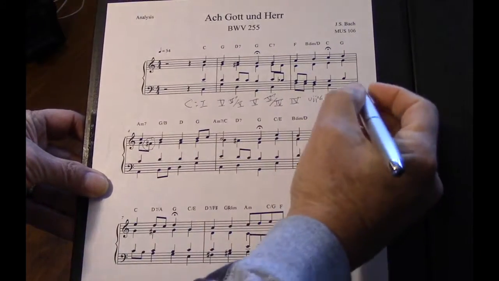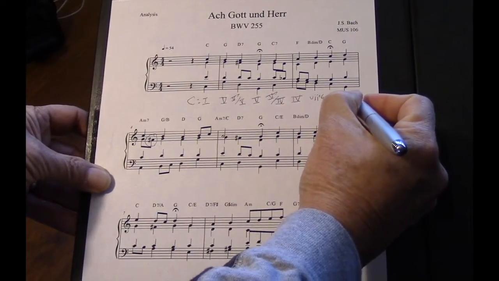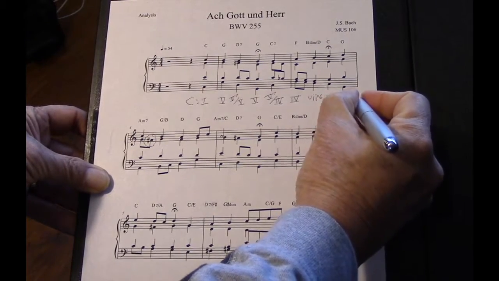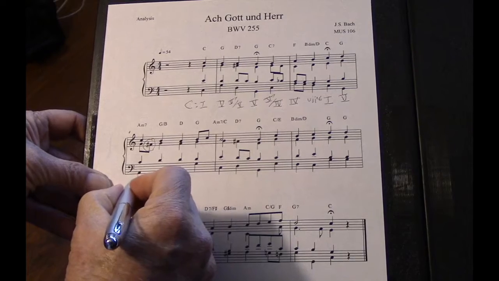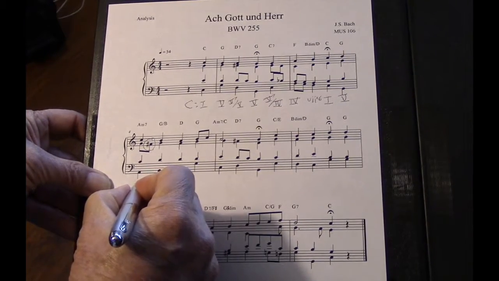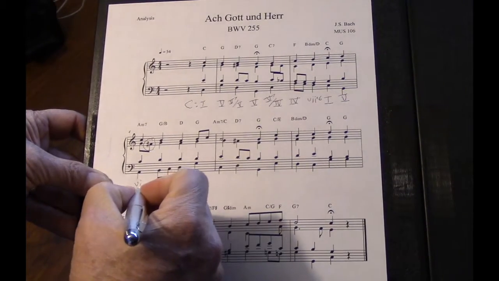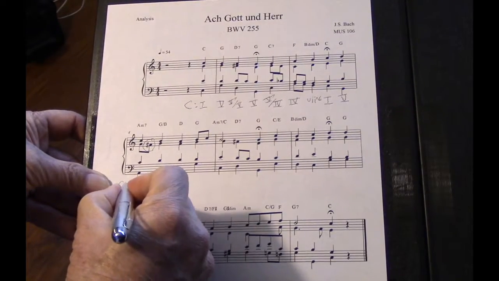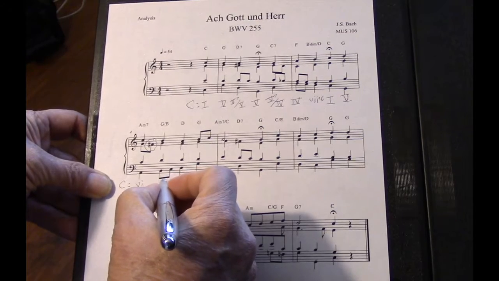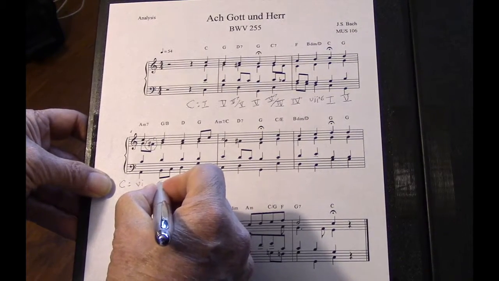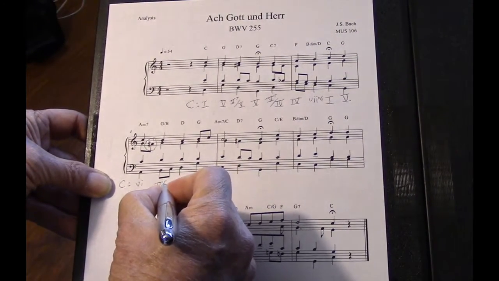So I'm going to say we continue in the key of C. This is a 5. An A minor 7 would be a 6 chord in the key of C major. So I'm saying C major still. Then I got a B chord, or G chord with a B in the bass. That's a 5 chord in first inversion.